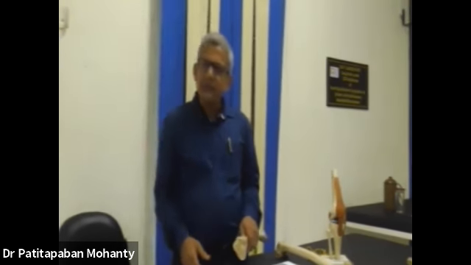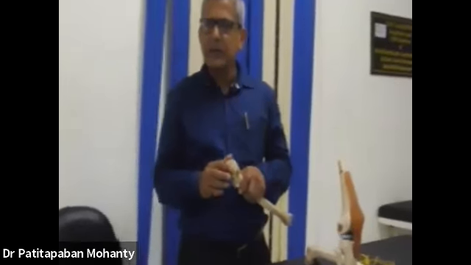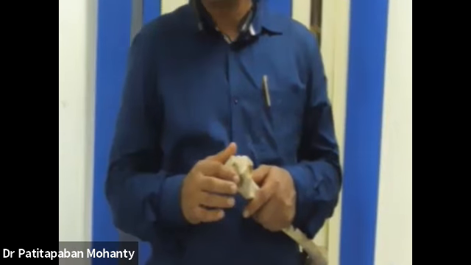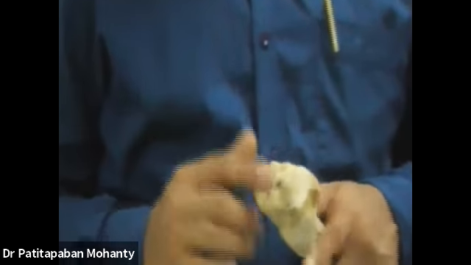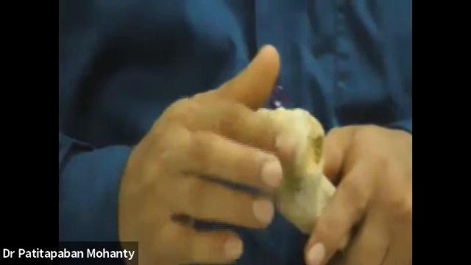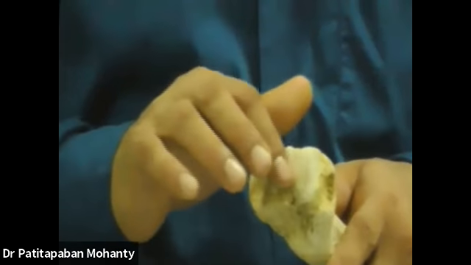Before we go to the topic, let me discuss a little bit on the anatomy and biomechanics of the knee joint. The knee joint is a synovial joint of condylar variety. It has two articulations, tibiofemoral and patellofemoral. Coming to the tibiofemoral joint, the upper part of the tibia has two condyles. The medial condyle is larger than the lateral condyle. Actually, the medial condyle is concave in all directions, whereas the lateral condyle is convex anteroposteriorly and concave mediolaterally.